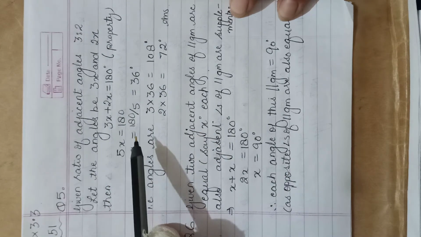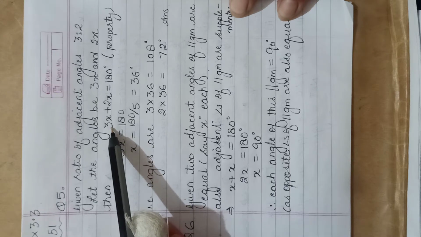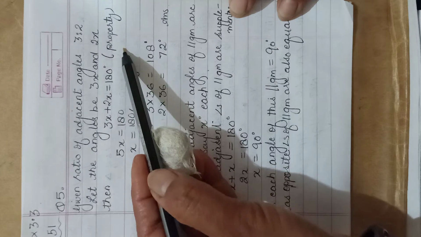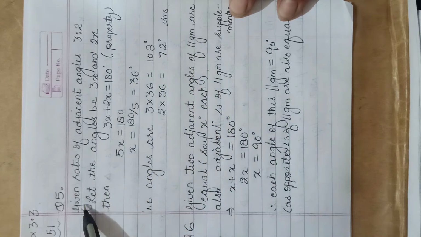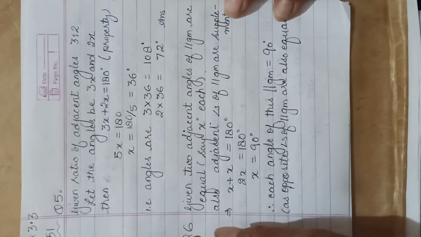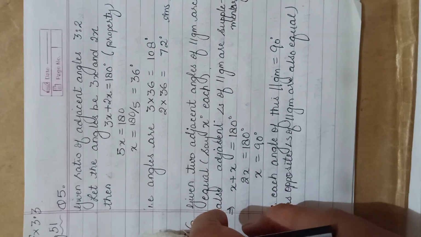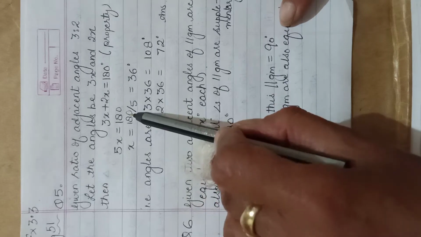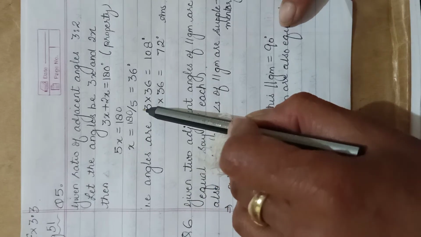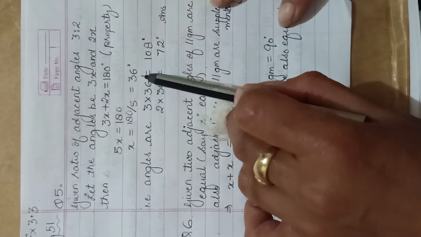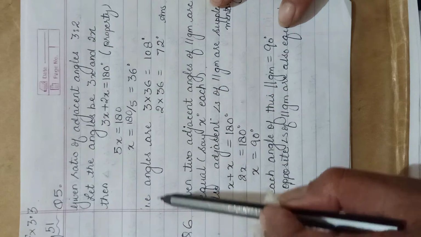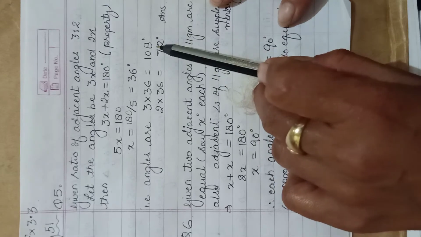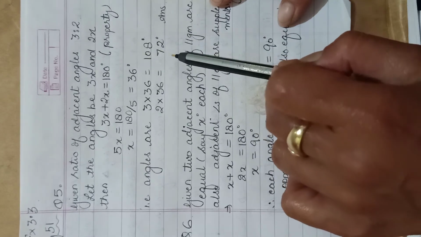Adjacent angles of a parallelogram are supplementary. So we would say 3x plus 2x is equal to 180. You can mention this out here, because these were the adjacent angles of a parallelogram. So that becomes 3 plus 2, 5x is equal to 180, or x is equal to 180 upon 5, which is 36. Now when you know x, you can find the angles: 3 into 36, 2 into 36. So the angles are 108 and 72 degrees.